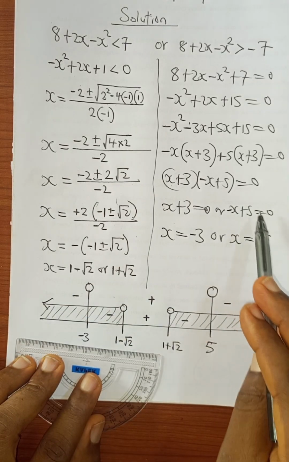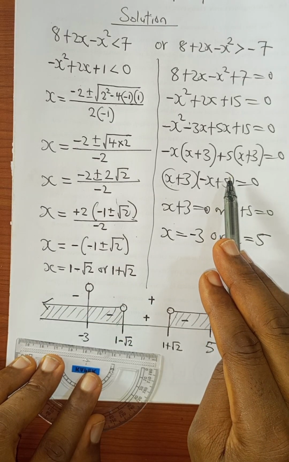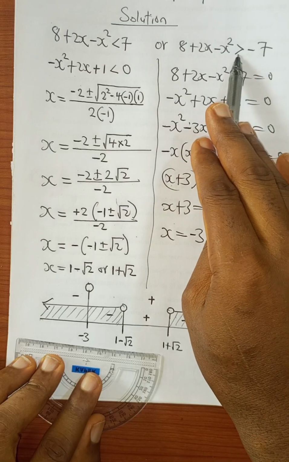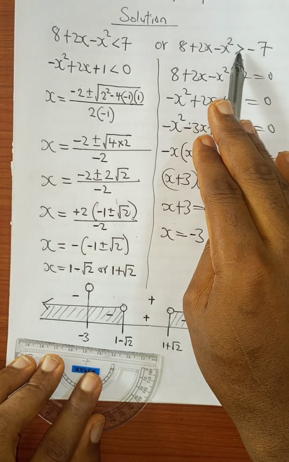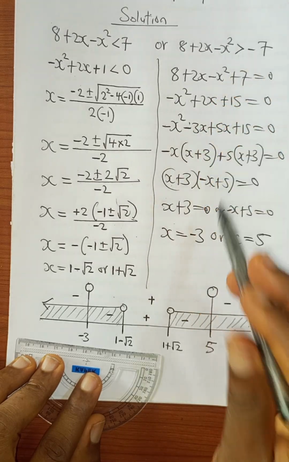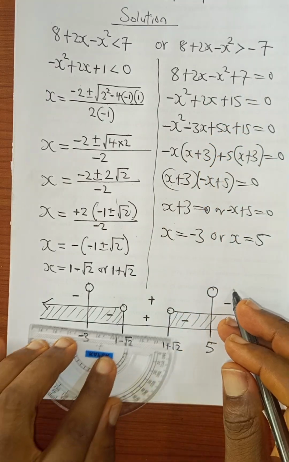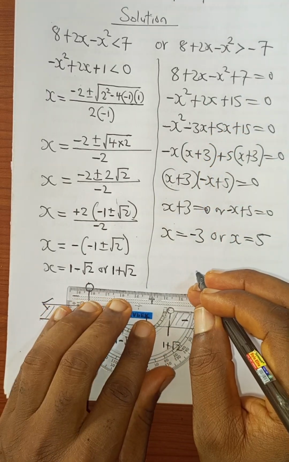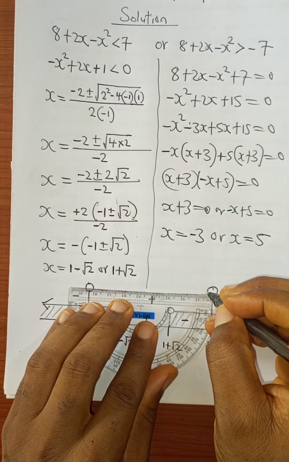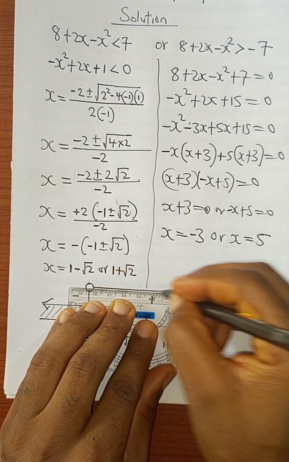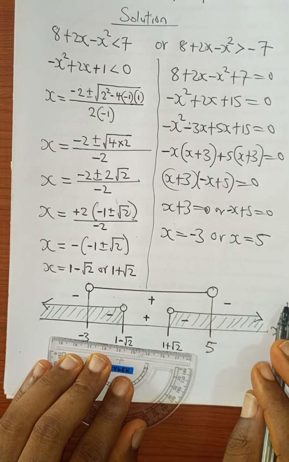Now take note. This one is greater than. Greater than 0 means go to the positive direction, like this. So they are joining together. We can't go to the negative direction.